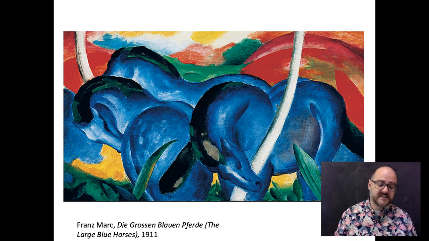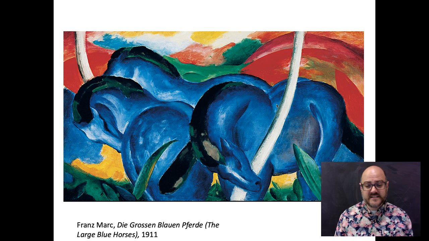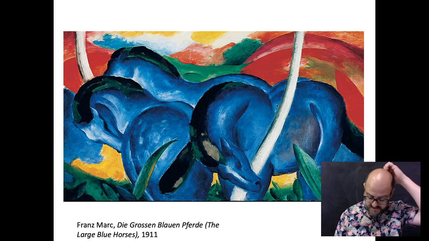This is an artist that was also part of the Blue Rider, known for his paintings, depictions, tons of paintings that he did about horses, about animals. This was kind of his style. This was his thing. He made all these horses blue. This is where we get the nickname, the Blue Rider, the blue horses.